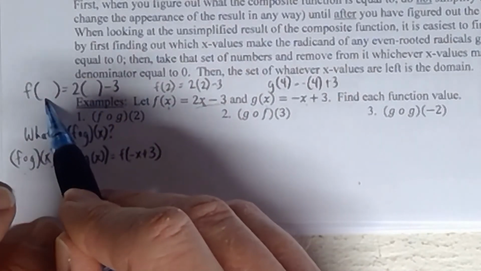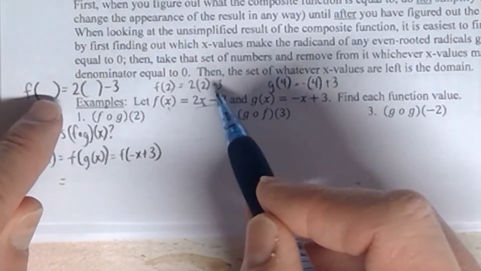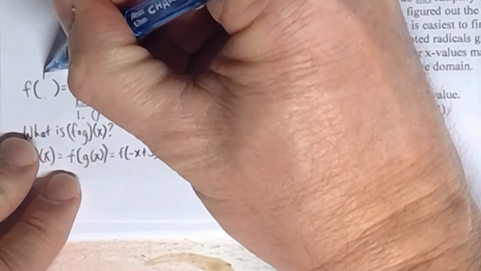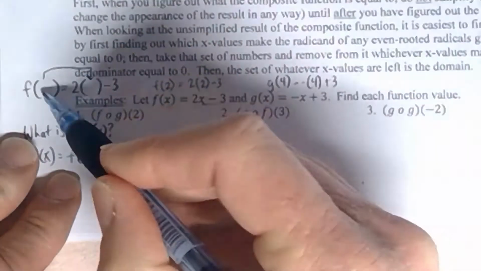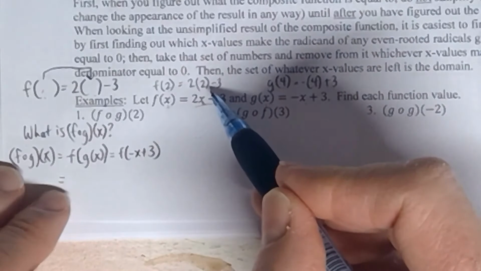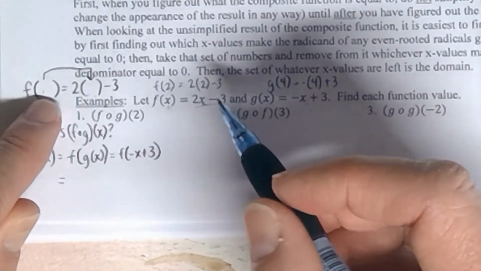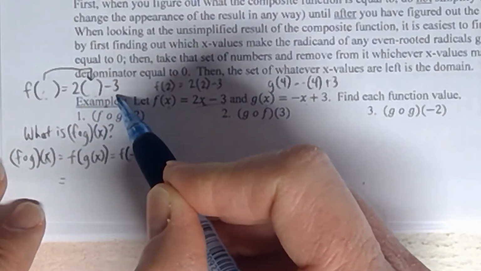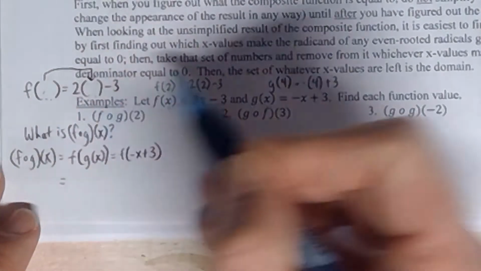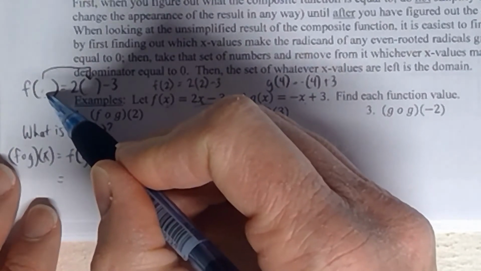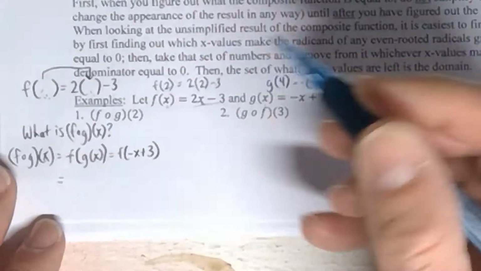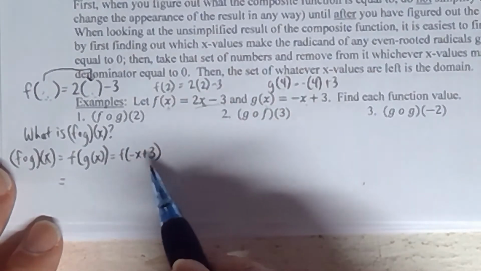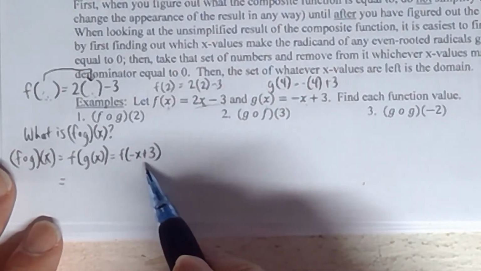So whatever goes in here, whether it's a 2, and you can see that happen here with the 2. The 2 goes here, and the 2 goes here. We plug it in. So if I did f of 4, f of 4 would be 2 times 4 minus 3. F of 5 would be 2 times 5 minus 3. So whatever's inside that bracket is going to go here. I know it's weird, but don't be alarmed by the fact that you don't have a number in here.